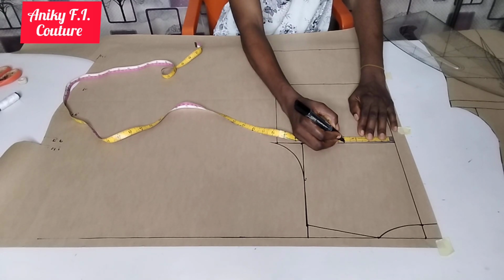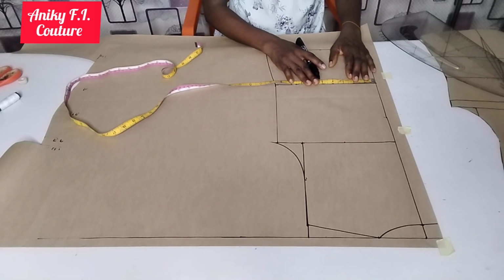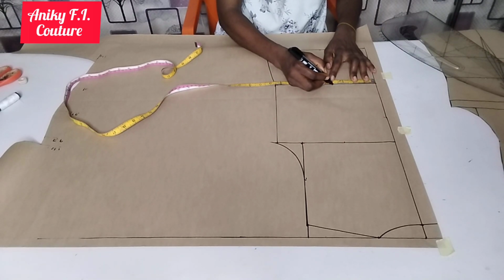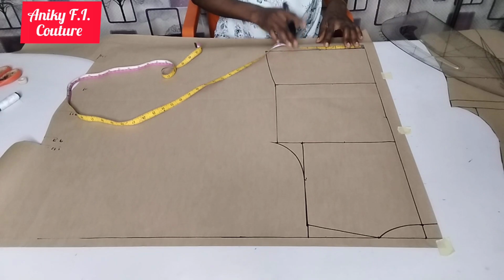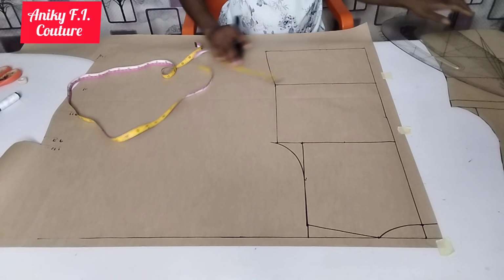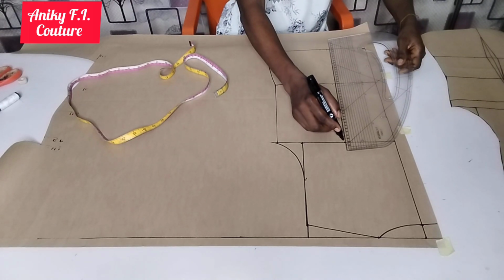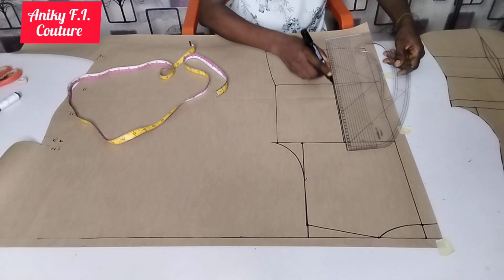So I'm measuring out 4 inches on my chest line. I'm doing the same thing on my waistline, 4 inches from the center back. So 4 inches on the full length of my top as well. So I'm going to connect just like this.